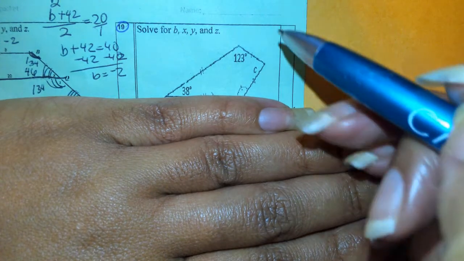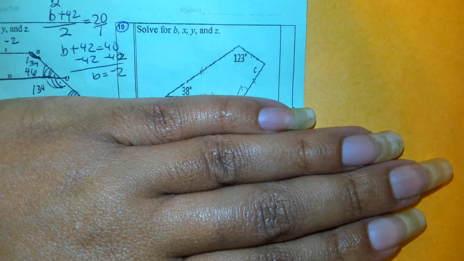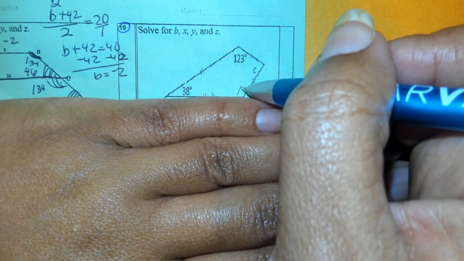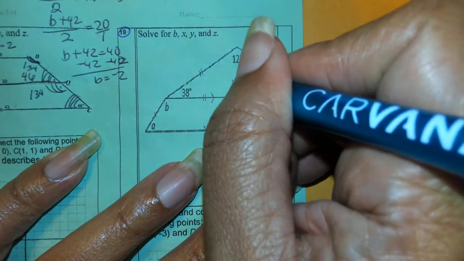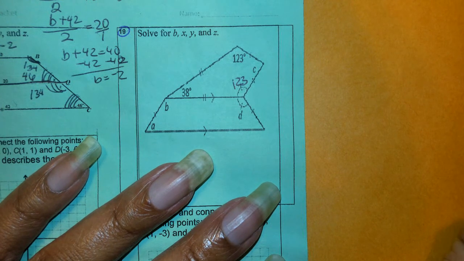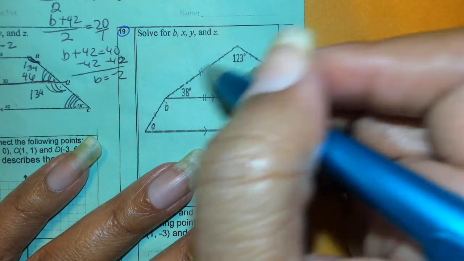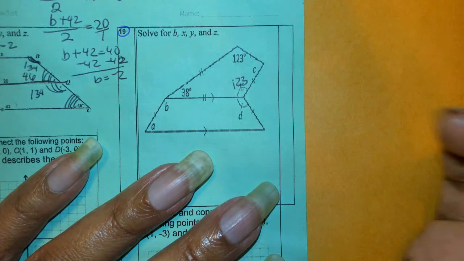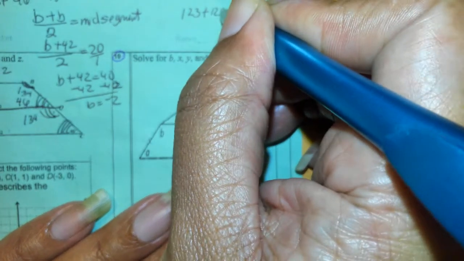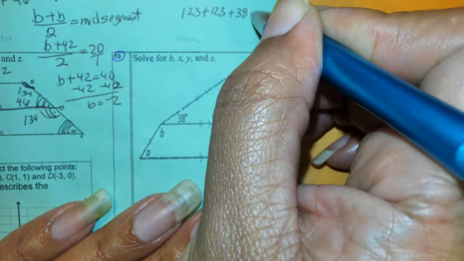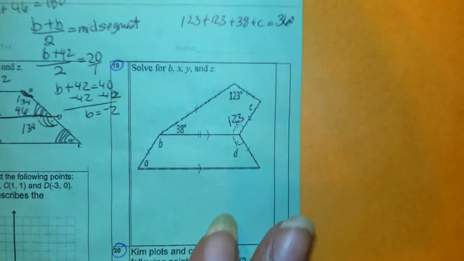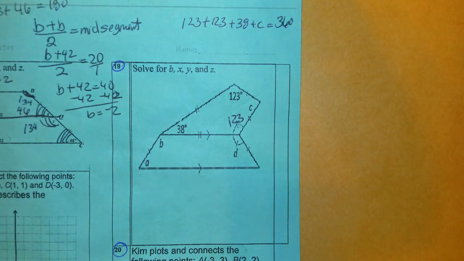The reason I want to do that is because in our kite we have some rules. Opposite angles are going to be congruent. There's only one pair of opposite angles here that match that, and that means that this is going to be 123. Now, to get C, remember the sum of all four angles in this whole shape equals 360 degrees. So we need to do that math: 123 plus the 123, plus the 38, plus C equals 360. If you haven't done that math, please make sure that you have done it.